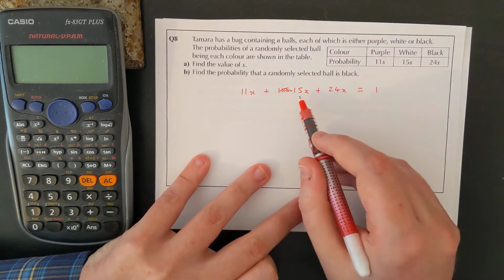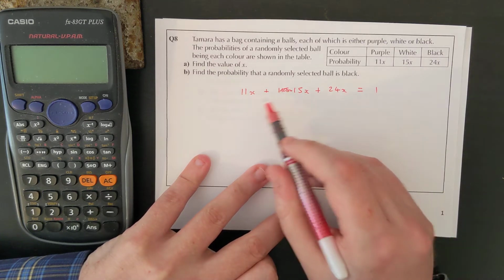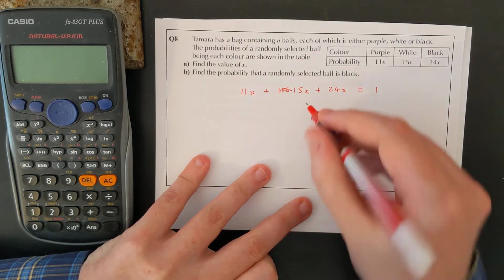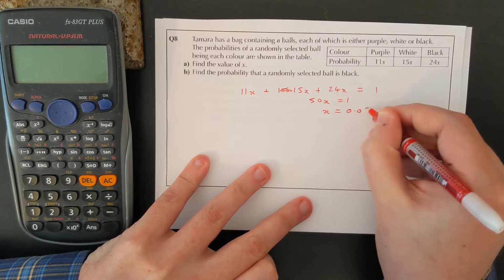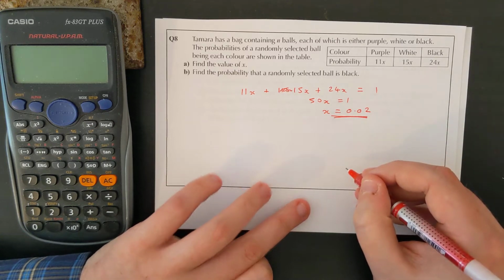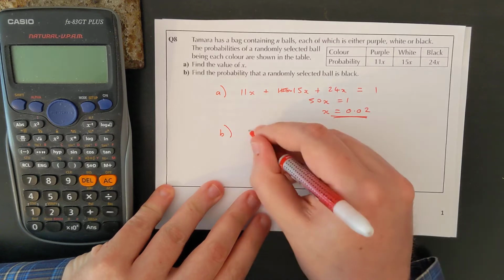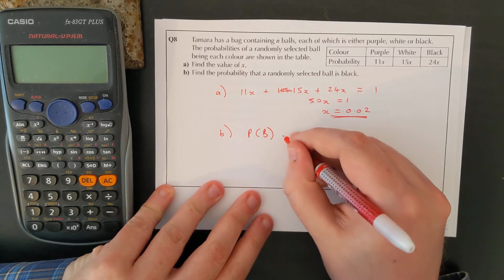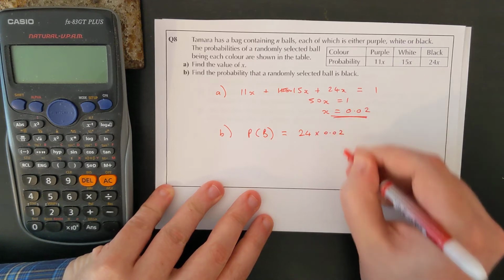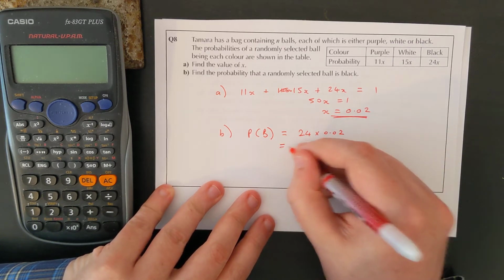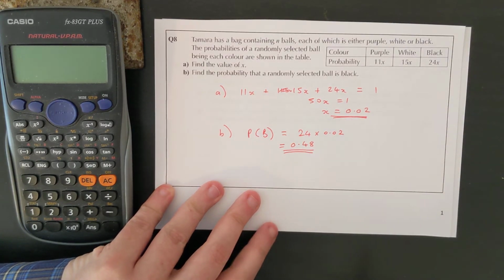So I know that 11x plus 15x plus 24x is equal to 1. So 11x plus 15x is 26x, plus 24x is 50x, is equal to 1, and so x is equal to 0.02, or 1/50th. That's part A done. Part B wants the probability that a randomly selected ball is black. So that's 24 times x, 24 times 0.02, which is 0.48. And there's the question sorted.